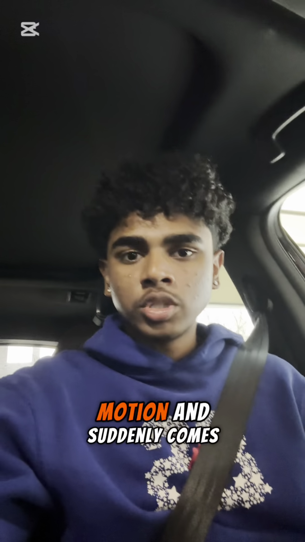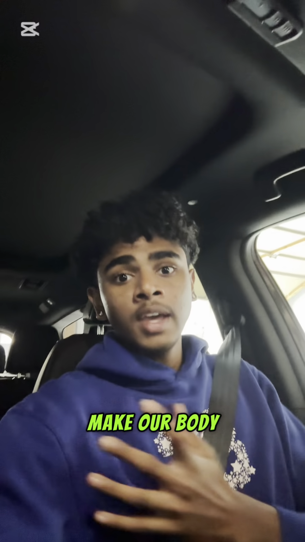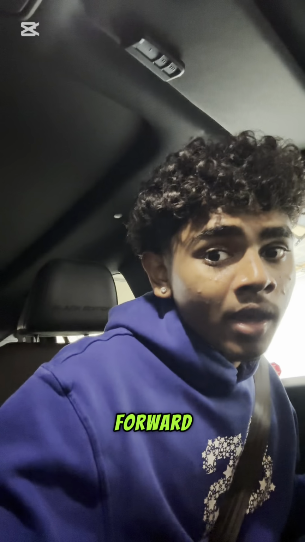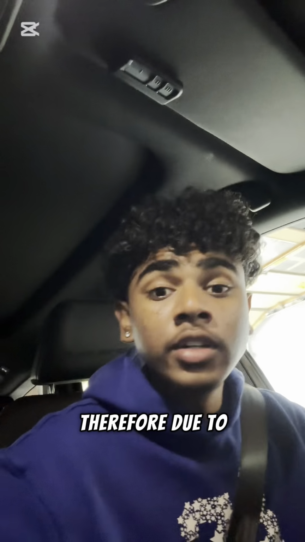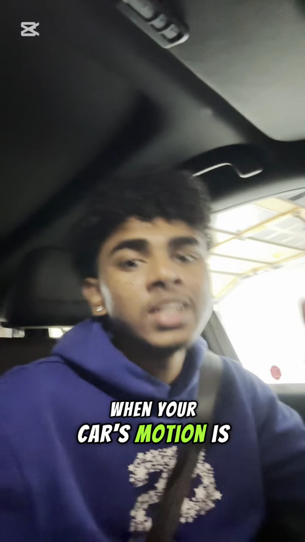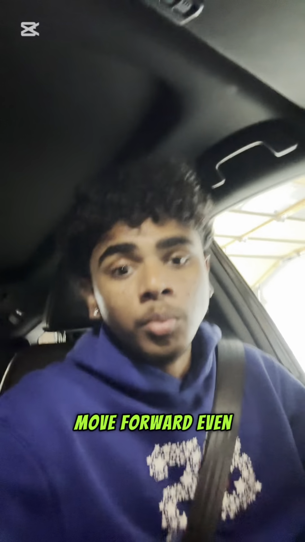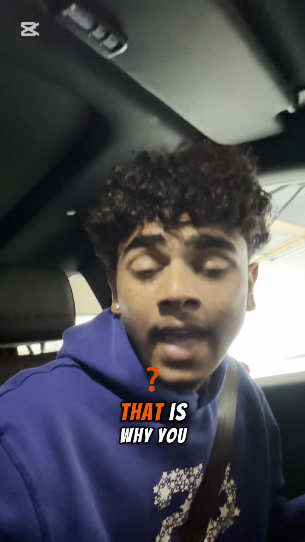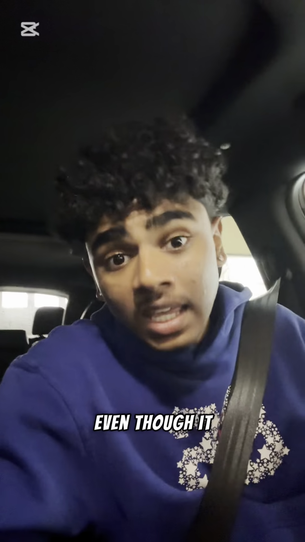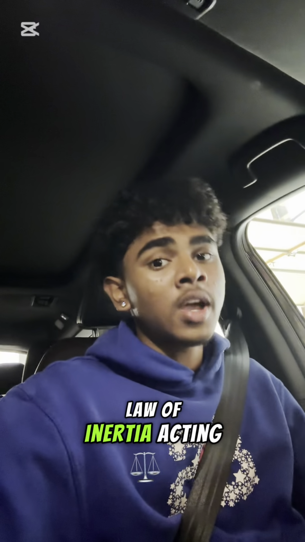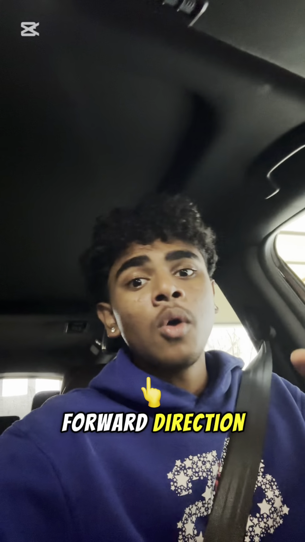So when the car is in motion and suddenly comes to a stop, inertia comes into play, as it will make our body feel as if it wants to keep moving forward because the car's motion was moving forward until it stopped. Therefore, due to inertia, when your car suddenly comes to a stop, your body will move forward even after the stop. That is why you feel a force pushing you forward when the car stops, even though it is actually the law of inertia making your body continue to move in the forward direction while the car is slowing down.